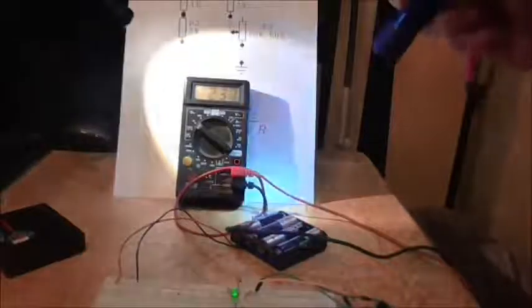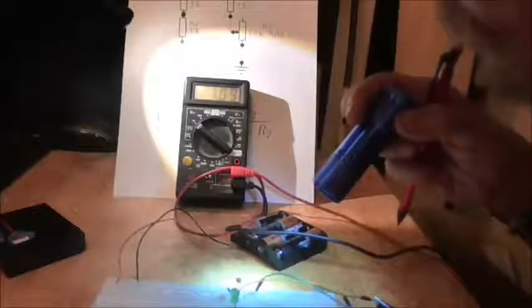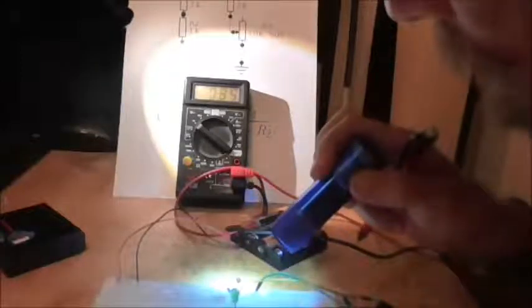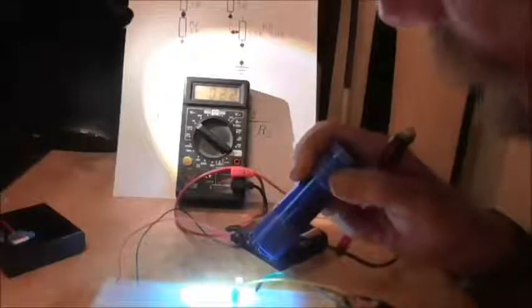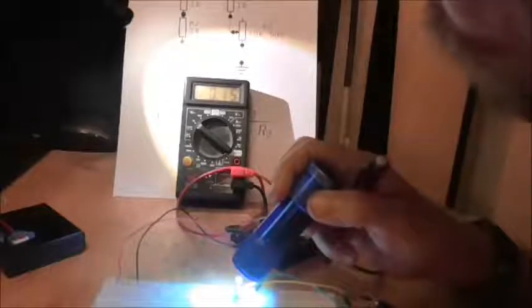What I'm going to do now is shine a light onto the LDR, and we'll see what happens. Well, straight away we can see that the LED has gone out as the light approaches. And it's not surprising, because if we look at the multimeter, as the light approaches, the voltage is dropping. And the nearer I get the light, the further the voltage drops. And if I get it at its most intense, the voltage has now dropped to 0.15 according to the multimeter.